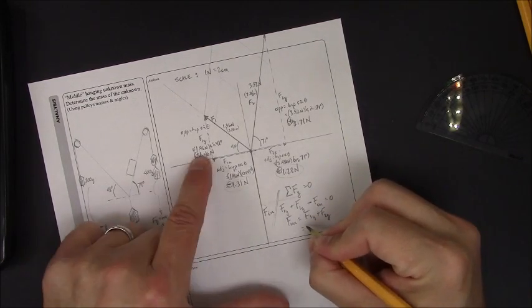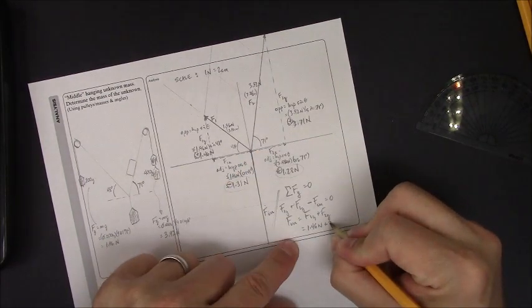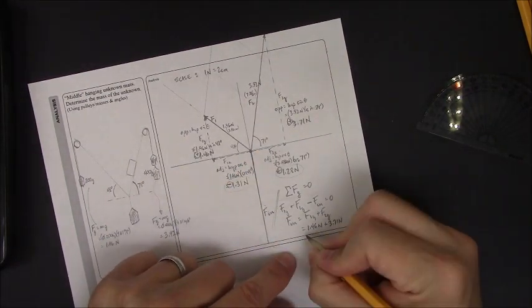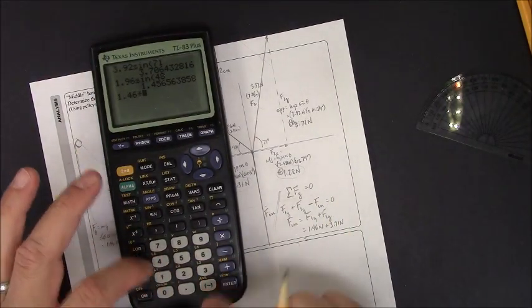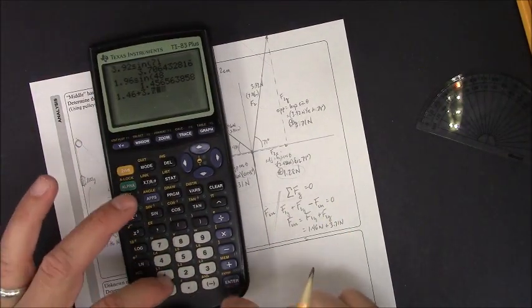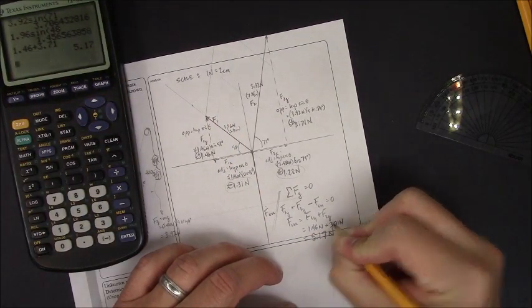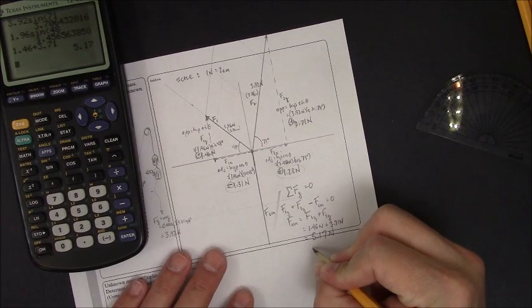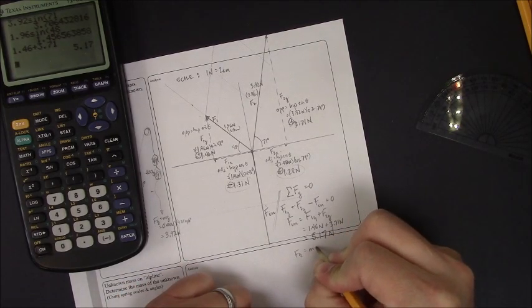That is 1.46 newtons plus 3.71 newtons, which is 5.17 newtons. If we want to know what the mass is, we then divide that by g, right? F sub g equals mg.